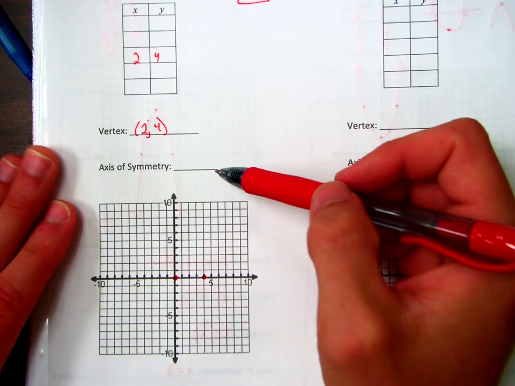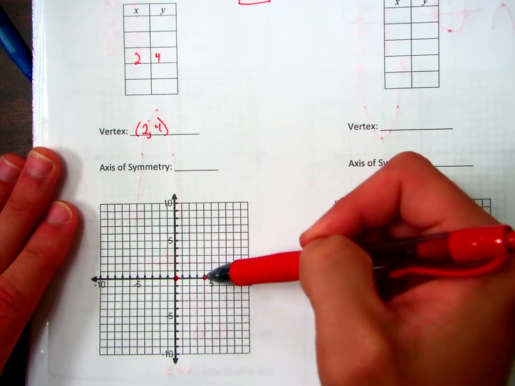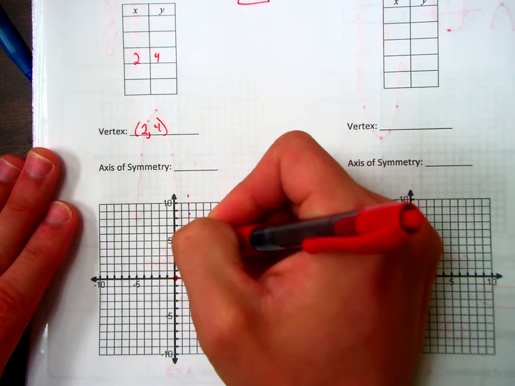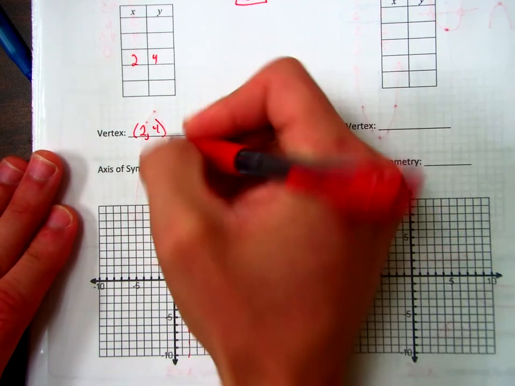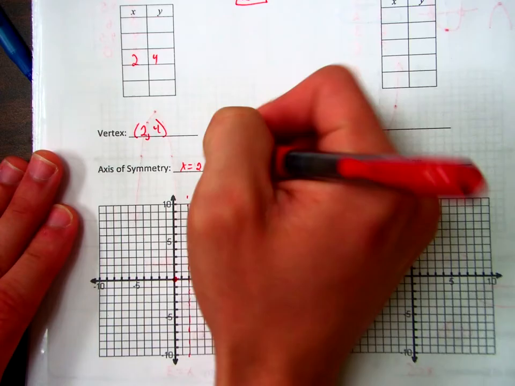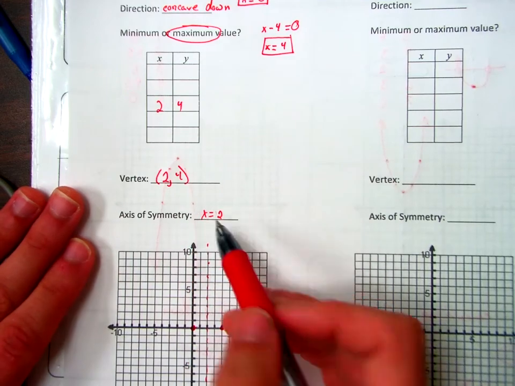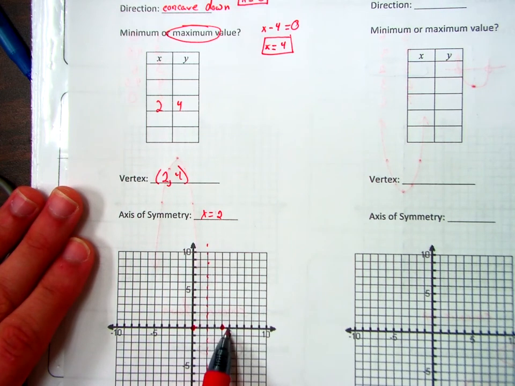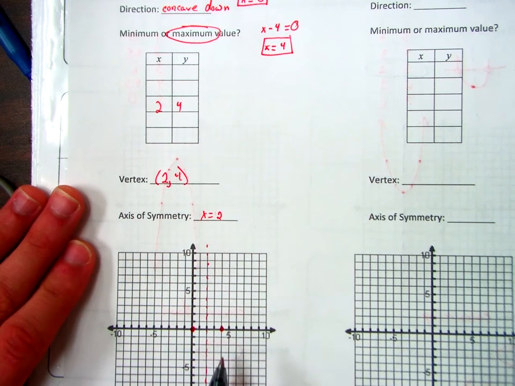I knew my axis of symmetry had to be halfway between these 2 points. So my axis of symmetry I already knew had to be at x equals 2. Now, of course, that I've got the vertex, I can clearly see that. But you could have known that just by knowing that here's my 2 zeros, here's my 2 x-intercepts. My axis of symmetry has to be directly in between them.